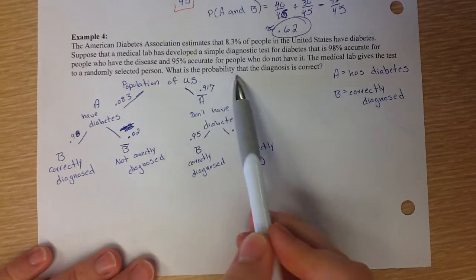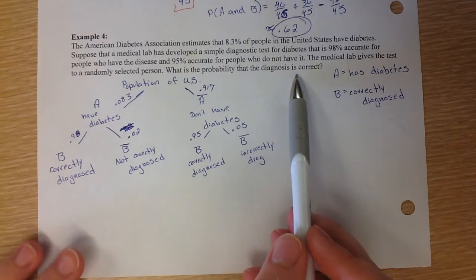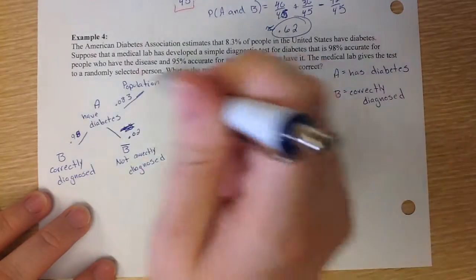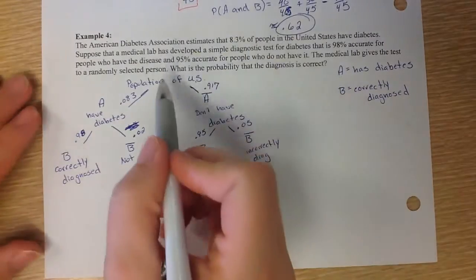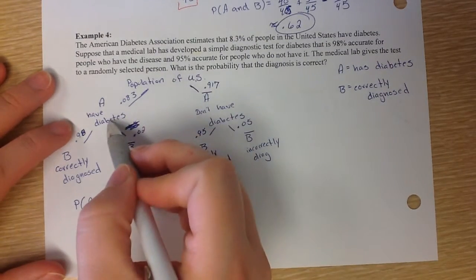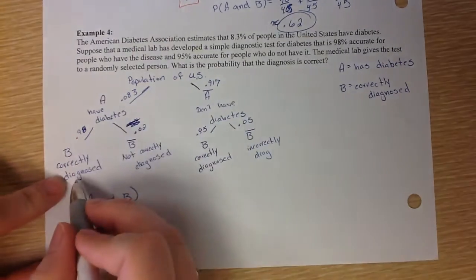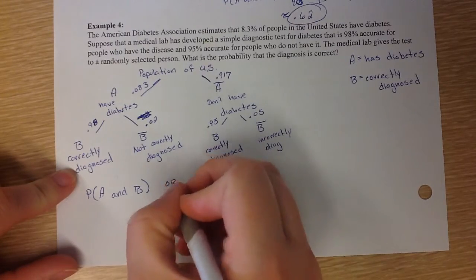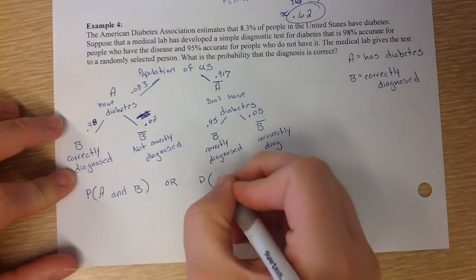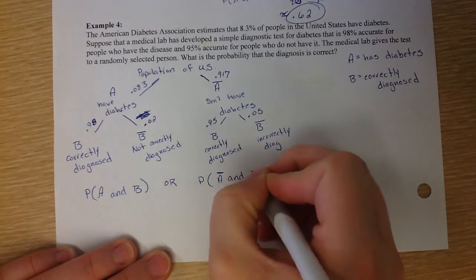But what is the probability that the diagnosis is correct? Okay, so we want the probability that my diagnosis is correct. Well, we're doing basically two different probabilities here. You could have the probability of A, meaning you have diabetes, and B, you were correctly diagnosed. Or the probability that you don't have diabetes, the complement of A, and you were correctly diagnosed.